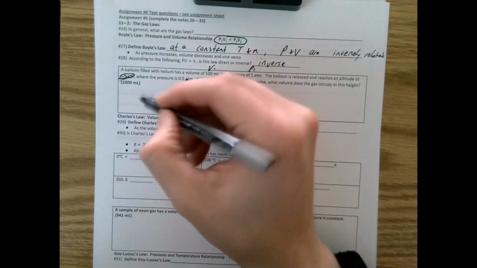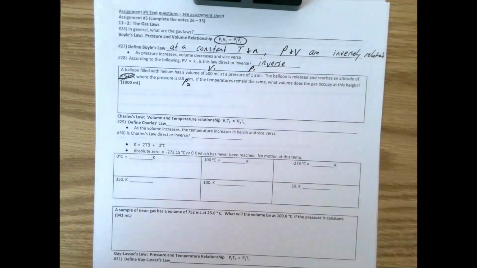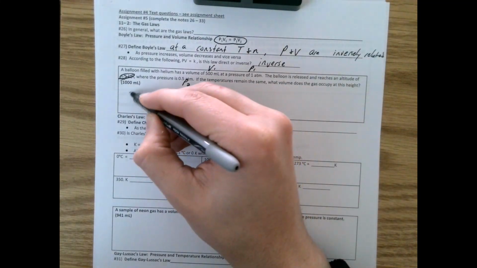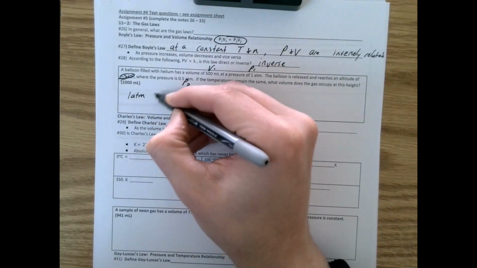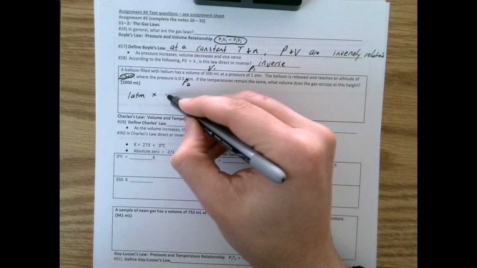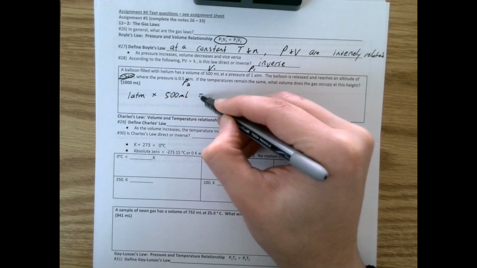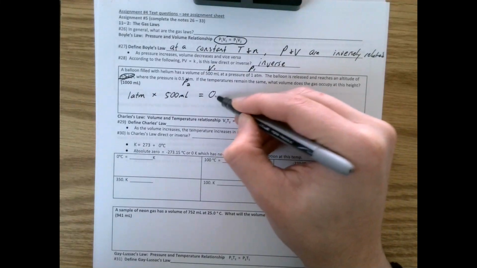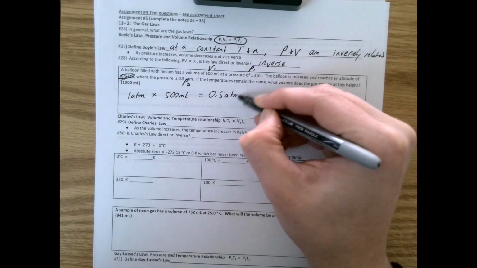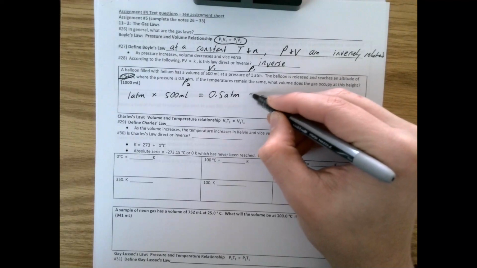So I have my formula, P1 V1 equals P2 V2, and I can plug in here. My pressure 1 is 1 atmosphere. My volume 1 is 500 milliliters. My pressure 2 is 0.5 atmospheres. And my final volume, I don't know. You can pretty easily do the algebra here, divide both sides by 0.5.